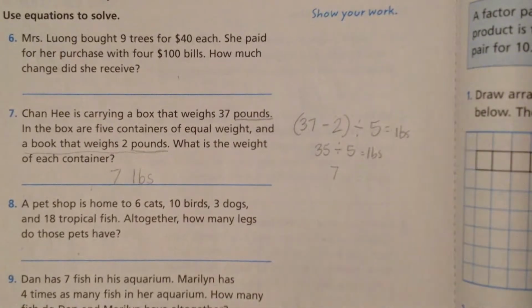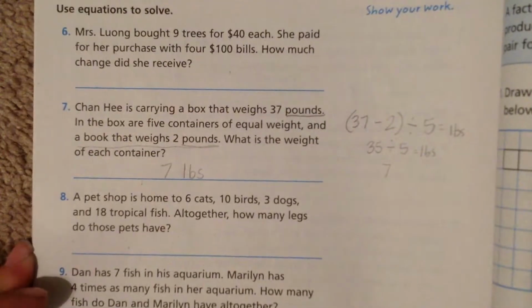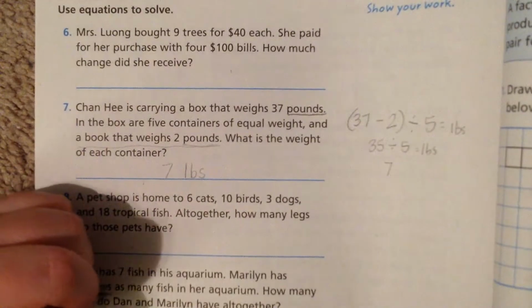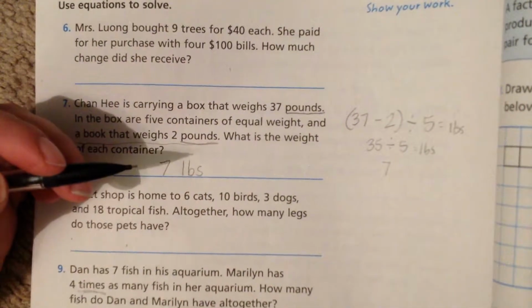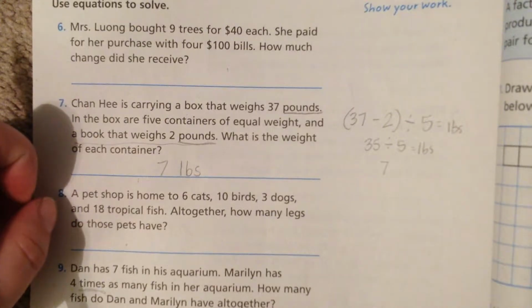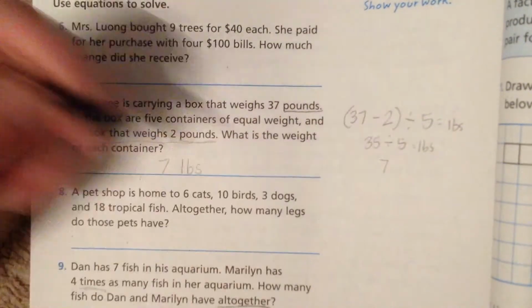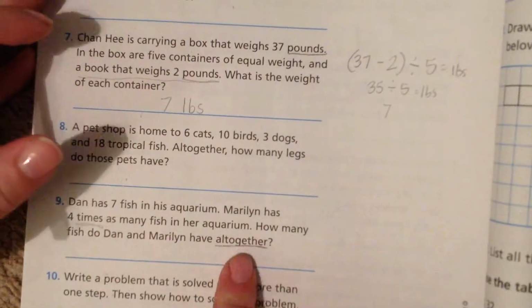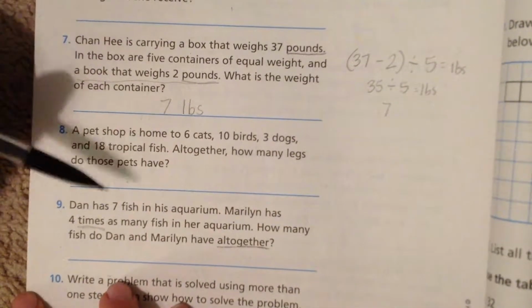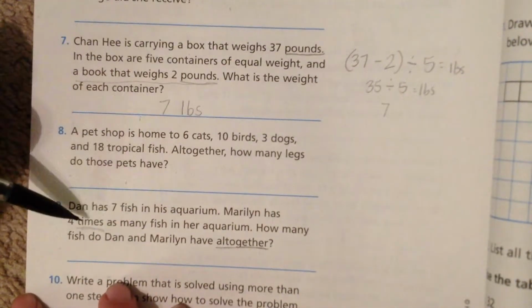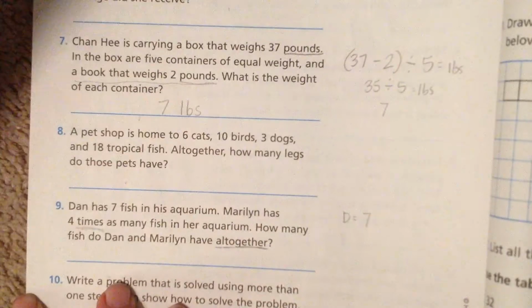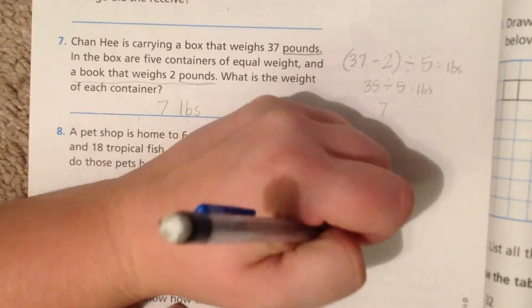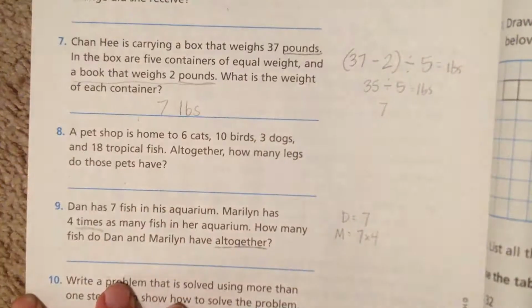And now go ahead and look at number 9. Dan has 7 fish in his aquarium. Marilyn has 4 times, ooh, there's a big word, as many fish in her aquarium. How many fish do Dan and Marilyn have all together? Ooh. So right away I see that there's a multiplication in this problem, and I'm going to see that there's addition in this problem. So Dan has 7 fish in his aquarium, and Marilyn has 4 times that many. Dan has 7. Marilyn has 7 times 4, because she has 4 times as many.